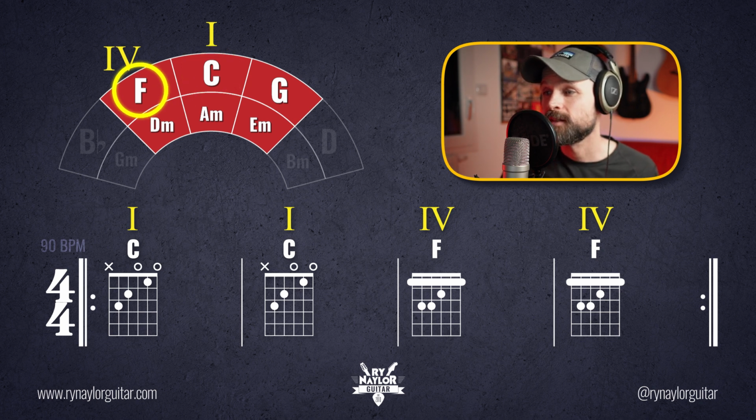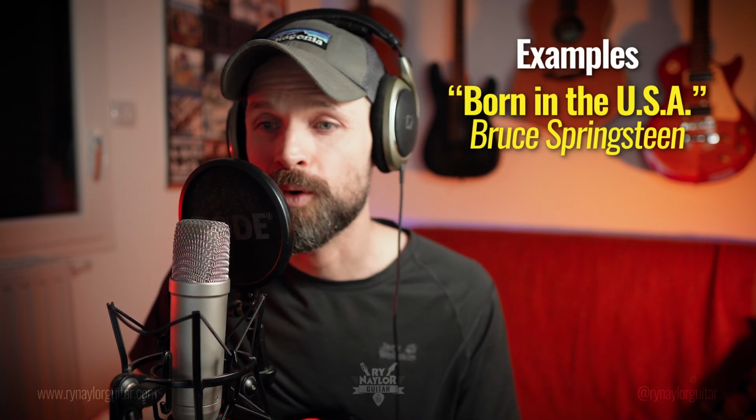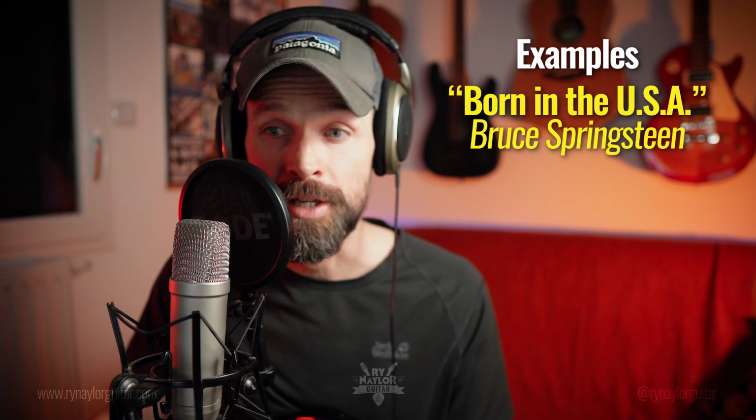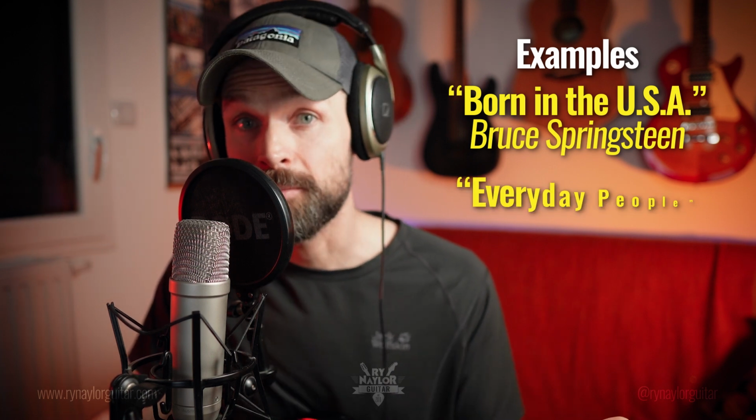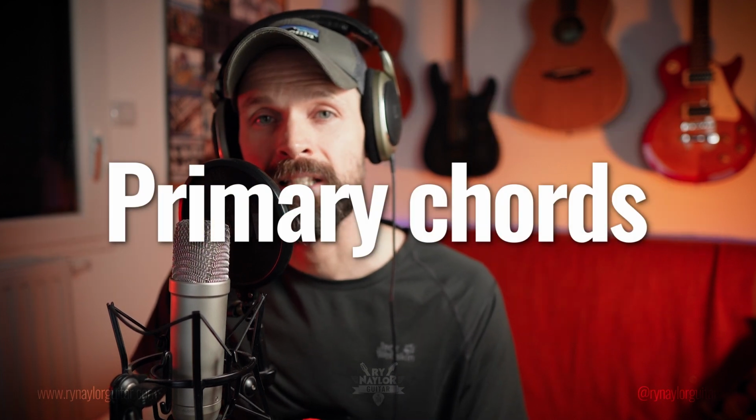Now, the first progression, you can get an entire song out of that, as Bruce Springsteen did in his classic Born in the USA. It's just a 1/4 in the key of B major. Another couple of examples were Everyday People by Sly and the Family Stone, key of G, and Manic Monday by the Bangles, that uses predominantly the 1/4 in the key of D.